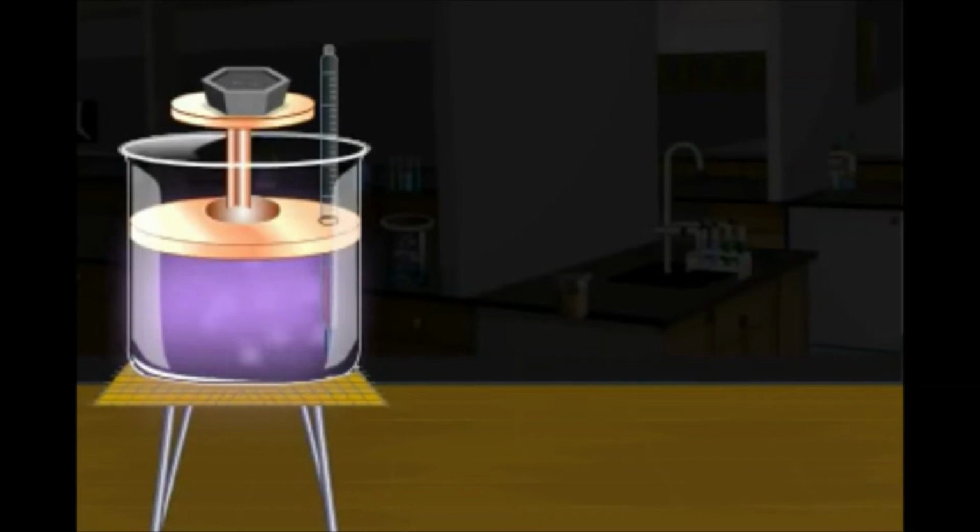Let's try to understand Charles' law. You see this container? It is filled with gas. There is a piston attached to the container such that it can move up and down through the container without any kind of a leakage of gas. If you notice, there is also a thermometer attached to the piston. We need that to measure the temperature of the gas.